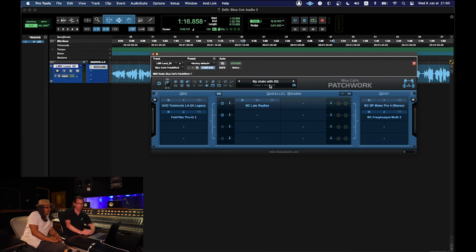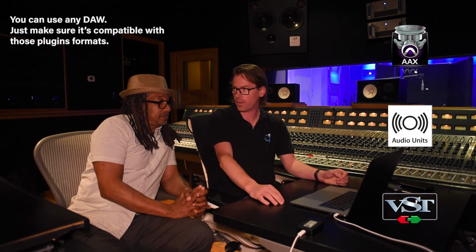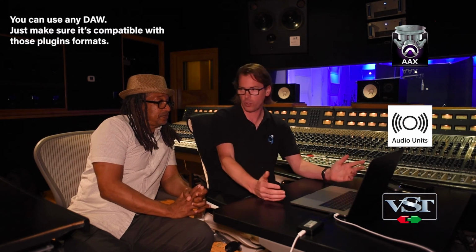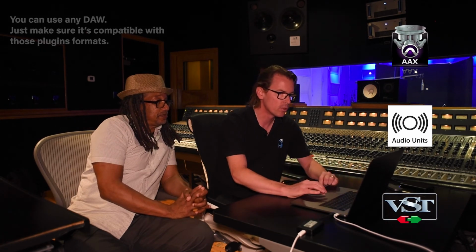And the extra benefit is that you can actually load this chain inside any other DAW, like maybe Logic. Do you want to see that? Yes, I would like to see that. Okay, so let's quit Pro Tools here. Since Patchwork is available as AAX plugin, AU plugin, and VST and VST3, you can basically load it in any DAW. And so all the chains that you've created can be loaded there too.